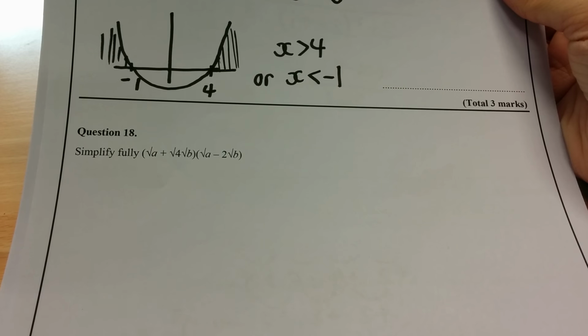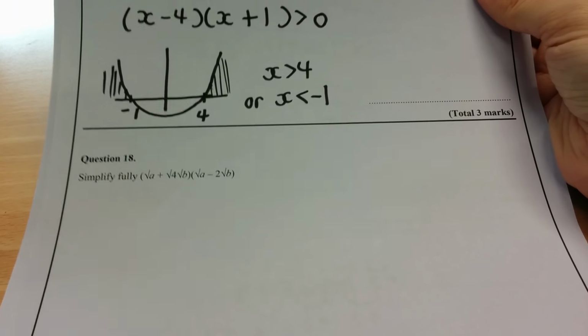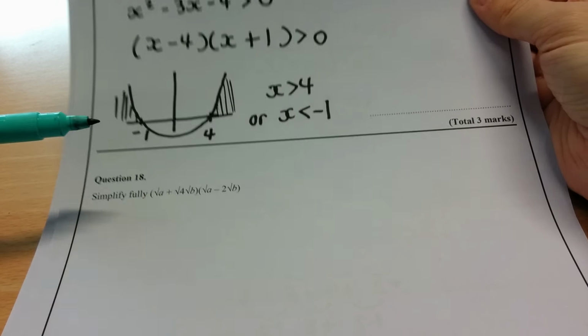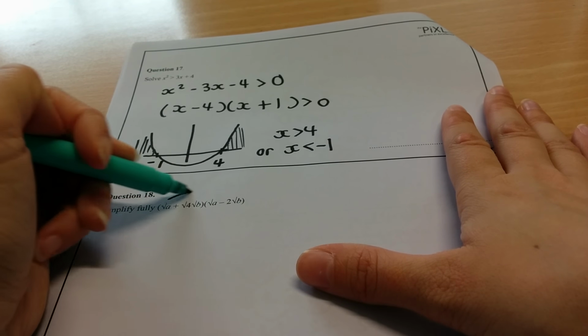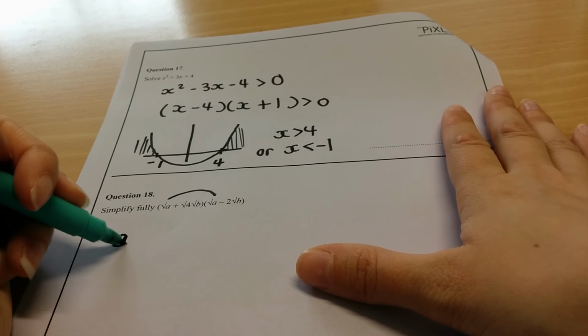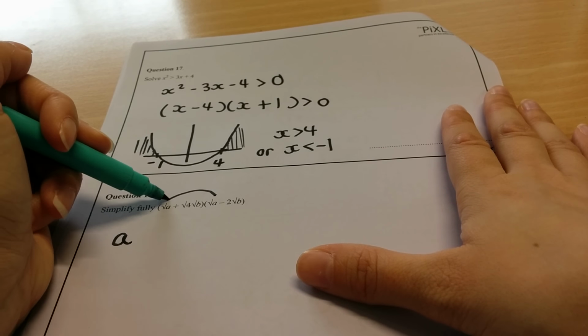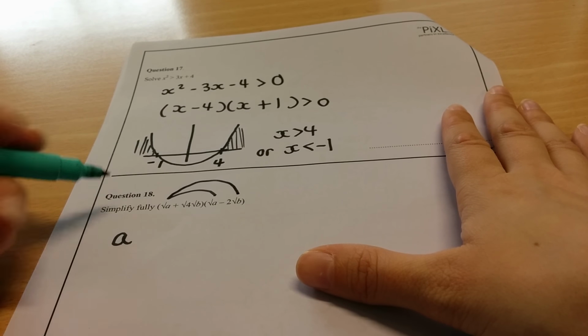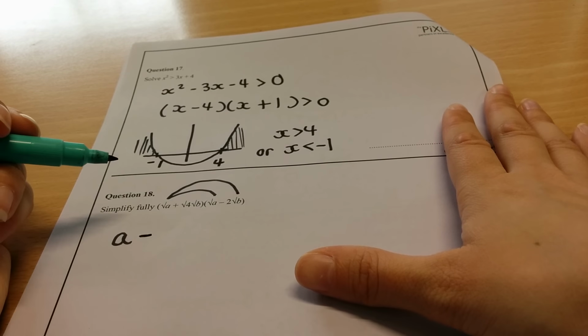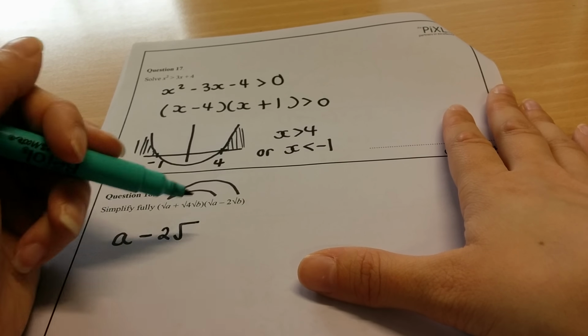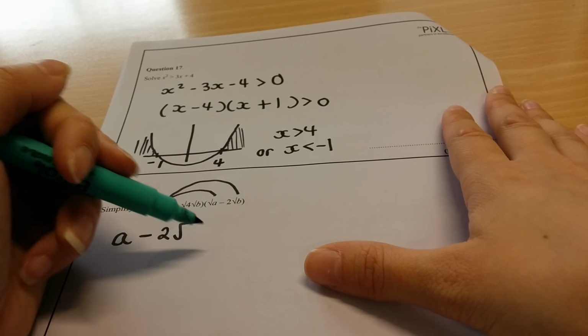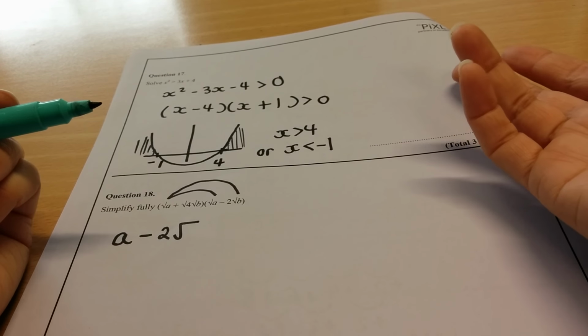Okay, question 18. Simplify this, expand the brackets with some surds in it. That's cool, I can do that. So we've got root a times root a, which is a. We've got root a times minus 2 root b. So that's minus 2 root a root b, or you could write root ab, because they're the same thing.